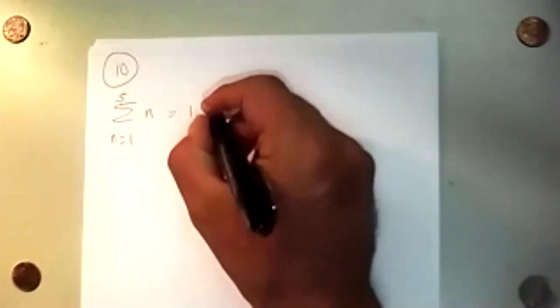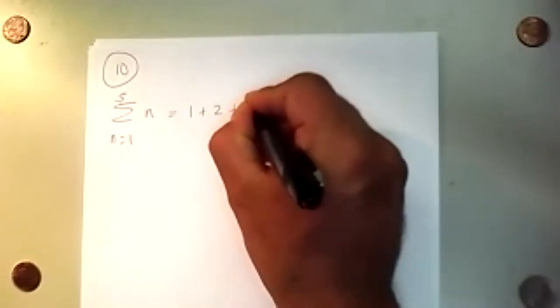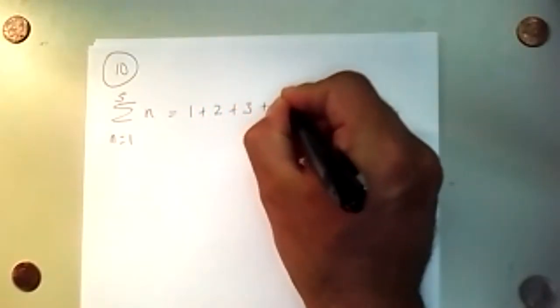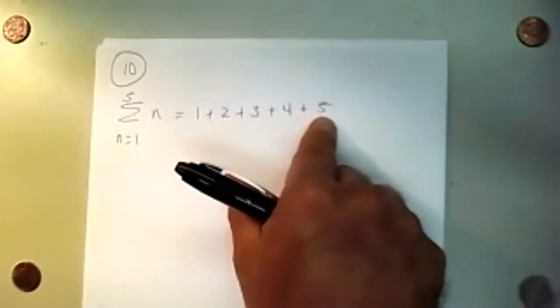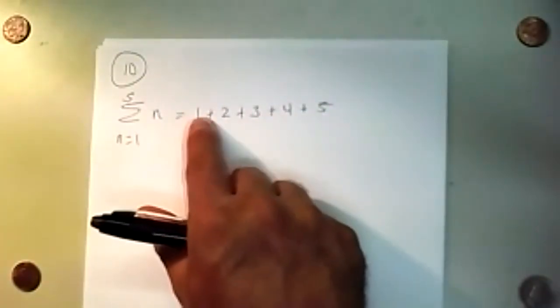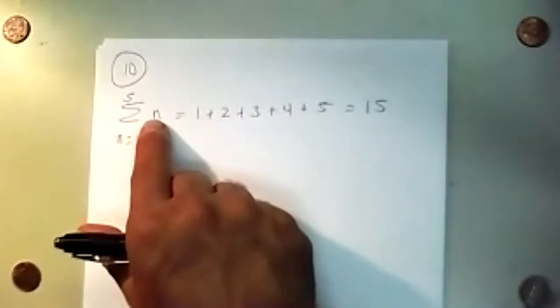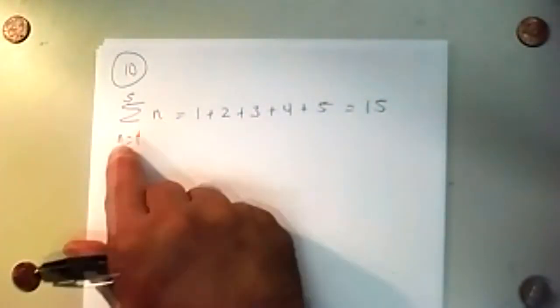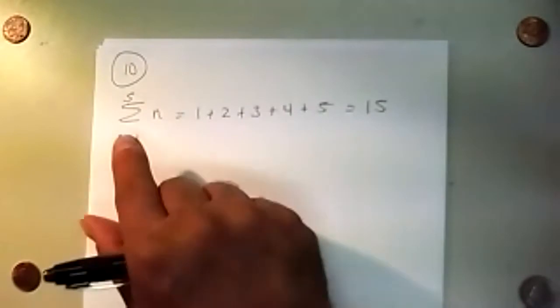So 1, 2, 3, 4, stop at 5, and then we're done. We can simply add this in our heads: 3, 6, 10, 15. The answer is 15. No problem with this. That's what we mean by n, or the index. It just means the number in sequence.